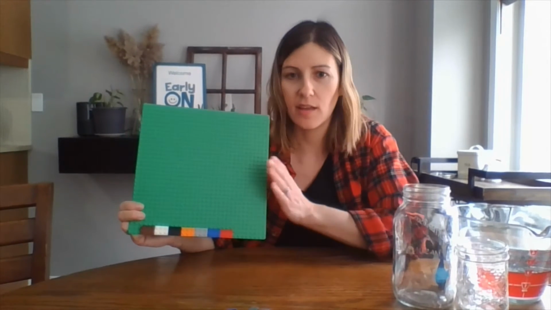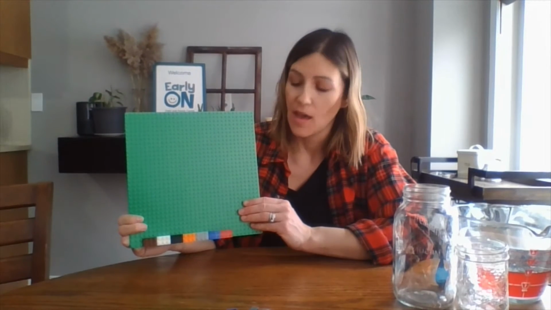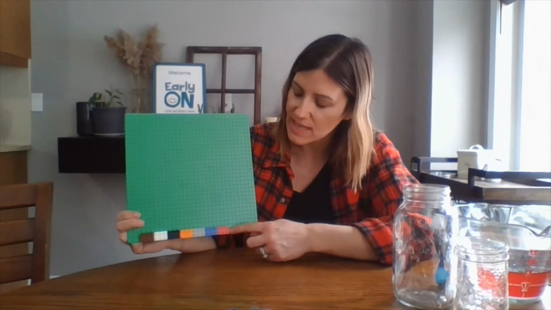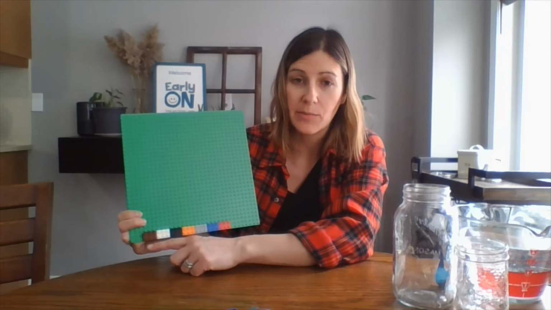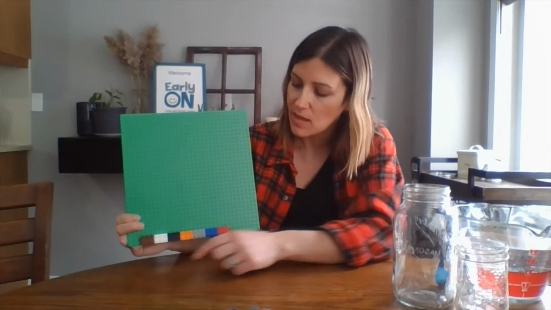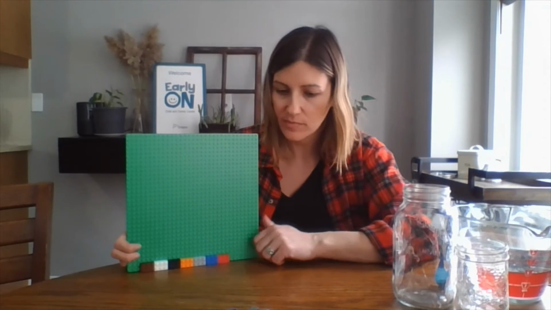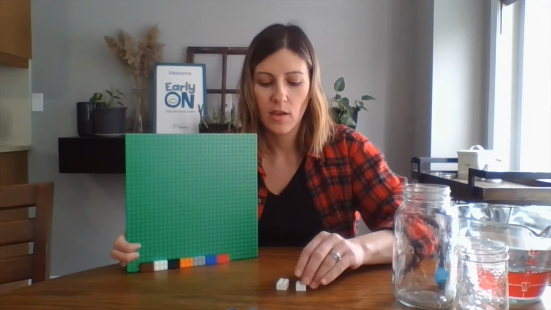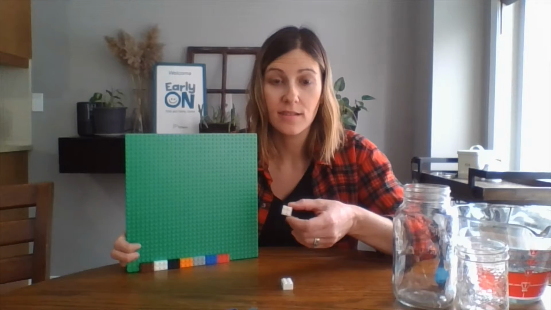And if you don't have a flat piece of Lego, you could just put it on a piece of paper and lay the Lego blocks down, and then you could label the different days of the week. So what you could do next is you could help your child sort different colors that we need to represent the different weather days. For example, let's use white for days when it's snowy.